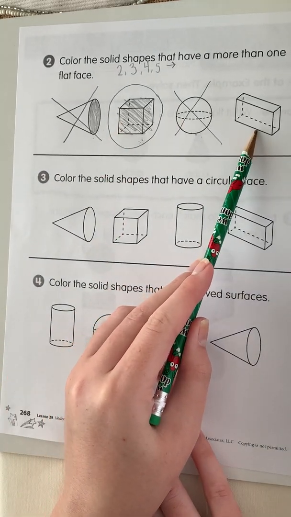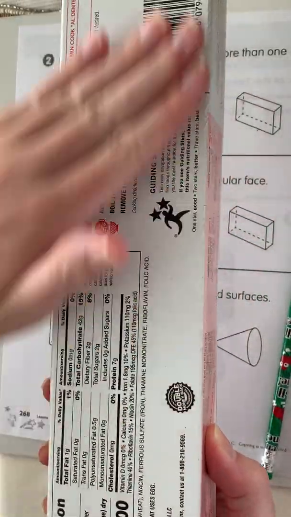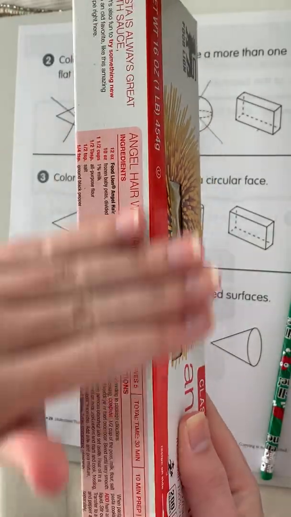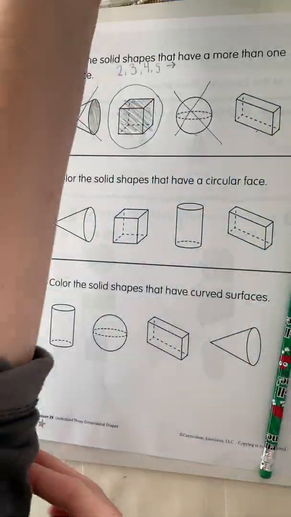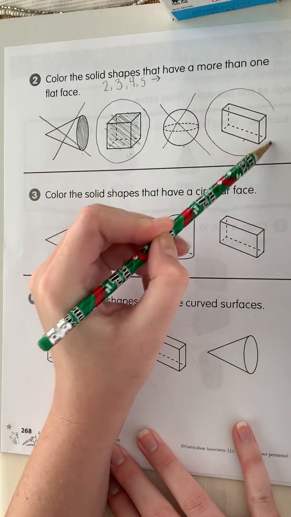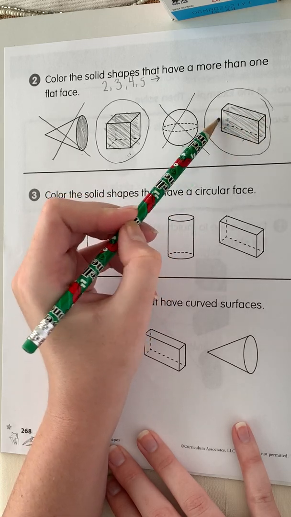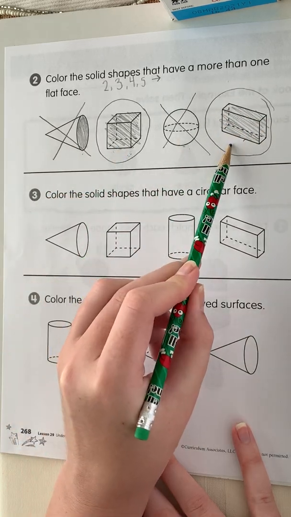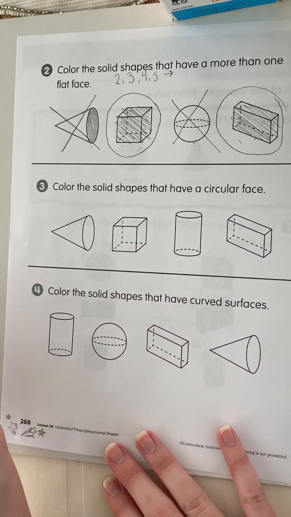And if I was looking at this shape here, there are flat faces. Each side is a flat face. So I'm going to go ahead and circle the rectangular prism and color it in. The cube and the rectangular prism have more than one flat face.